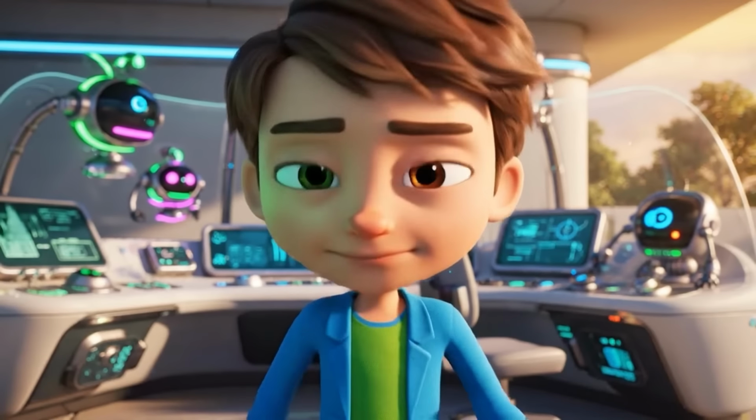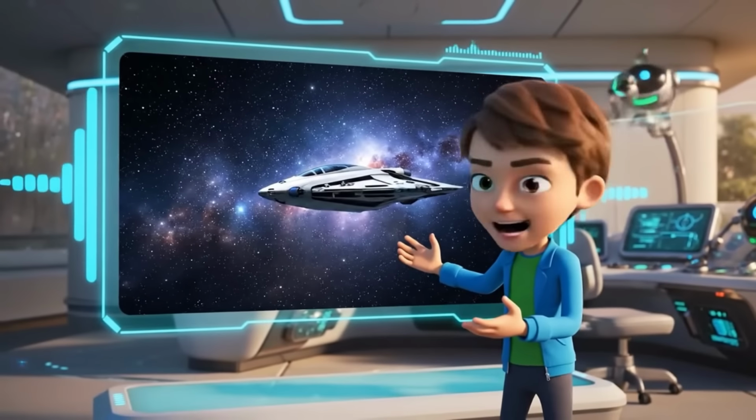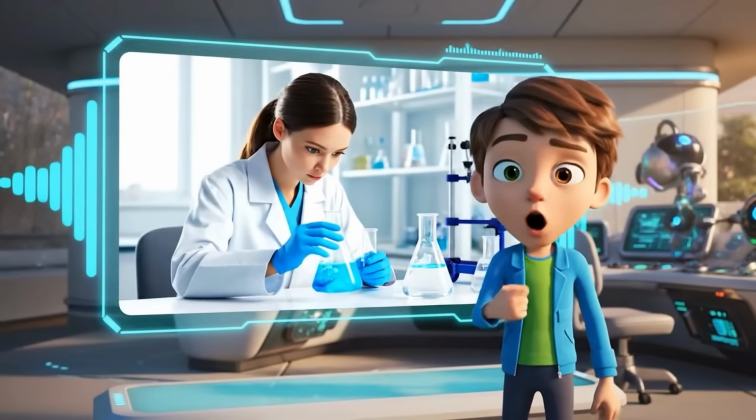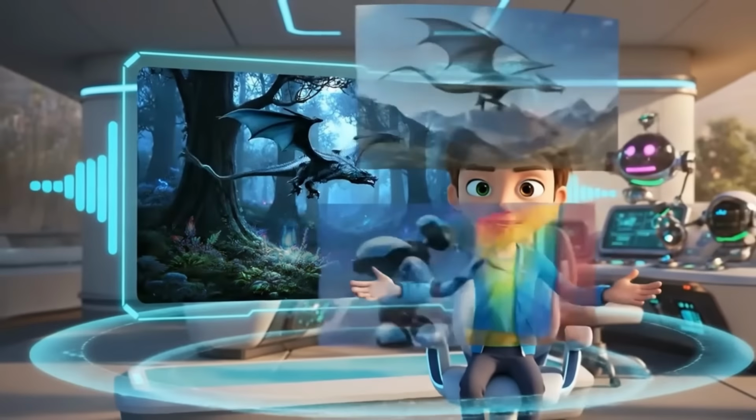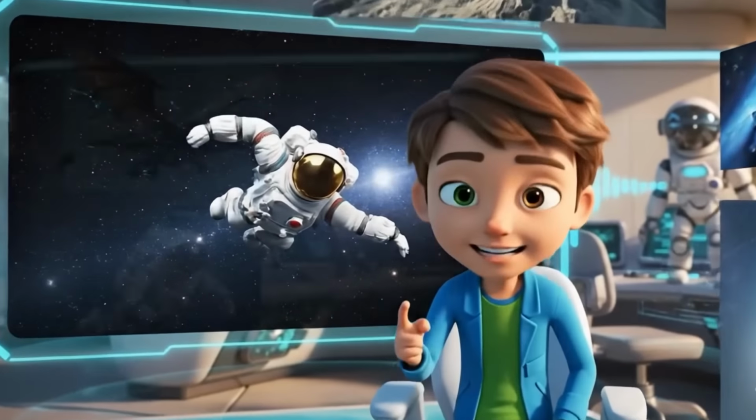But first, here's what you need to know about the new VEO 3.1. It now supports high-quality video with audio and Flow, which means you can create long AI videos. This is the right time to explore your creativity or create something far more powerful.